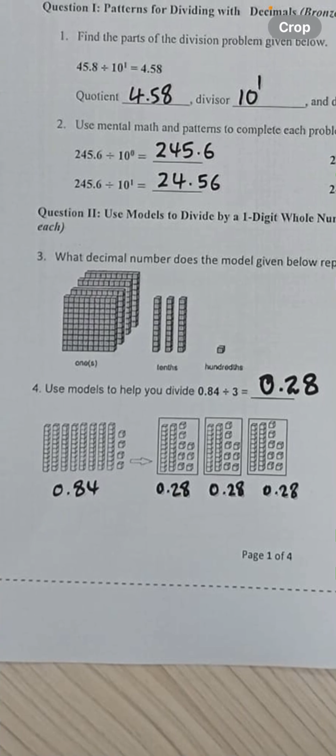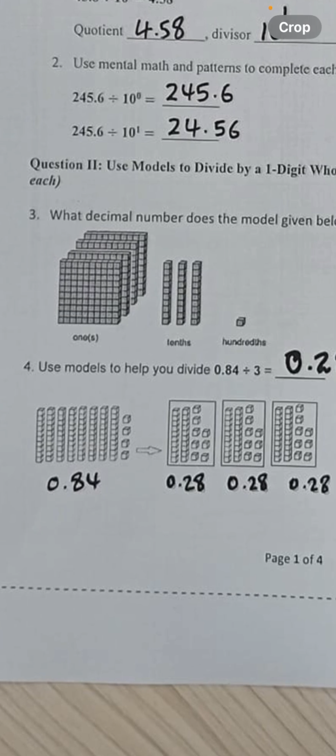Number 4, use a model to help you divide 0.84 divide 3. Here we divide by 3, so we need 3 groups. We need 3 groups because we divide by 3. And as you can see, the dividend is how many tenths? We have 8 tenths and 4 hundredths. We want to make them in groups. So we can put in each group 2 tenths. Then we have used 6 tenths. And we are left with 2 tenths and 4 hundredths. We want to distribute them in 3 groups.